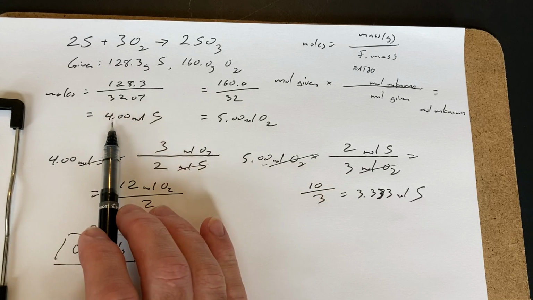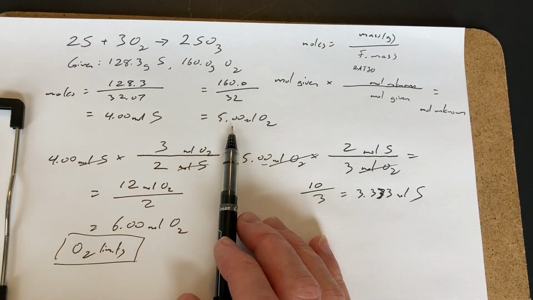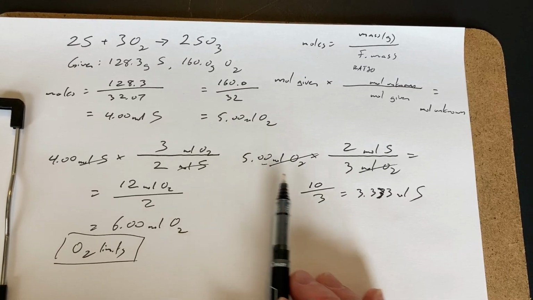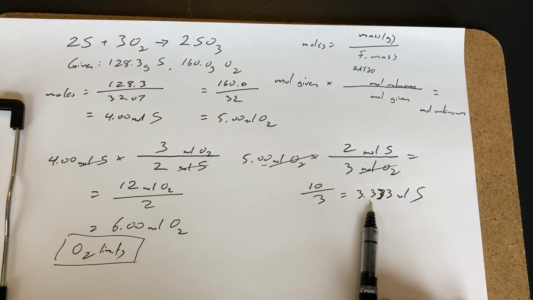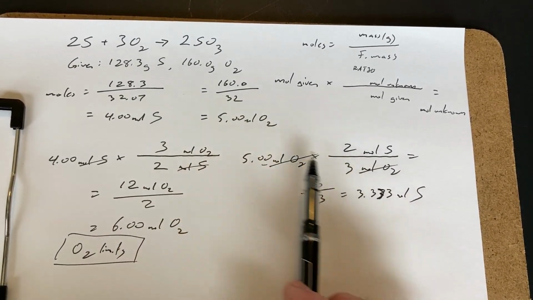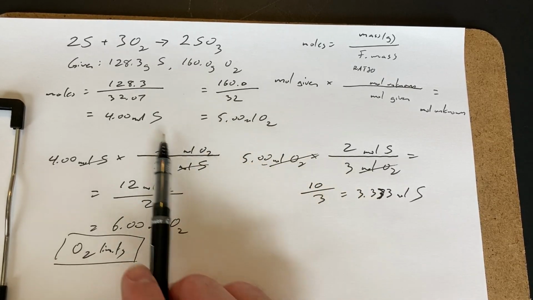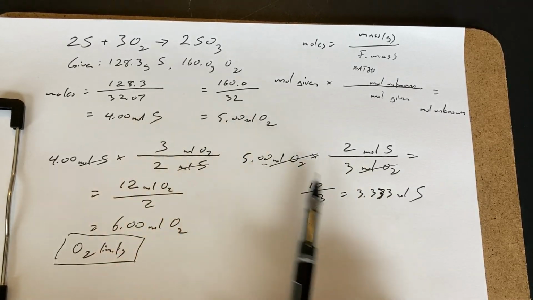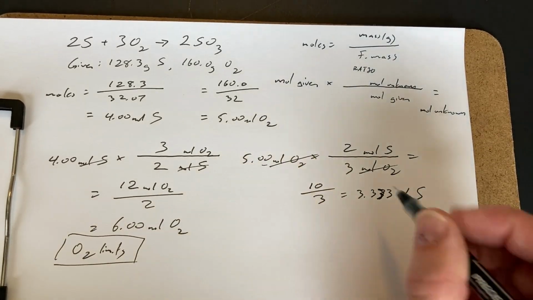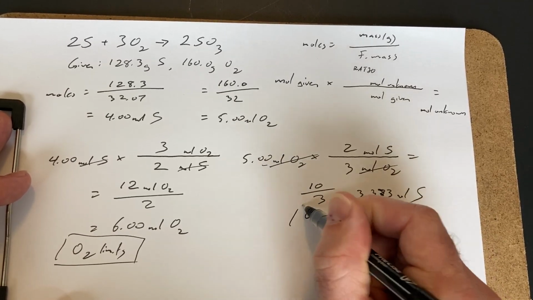How much sulfur do we have? We got more than that. We got 4. So by the time that we have used up all of our oxygen, all of our 5 moles, we will have used up only 3.3 moles of our sulfur. That means that the oxygen is going to run out first, because when we've used it all, we'll still have some sulfur left over because we started with 4 and only need 3.3. Again, this shows you that the oxygen is going to run out first, and you get the same answer. The oxygen limits.